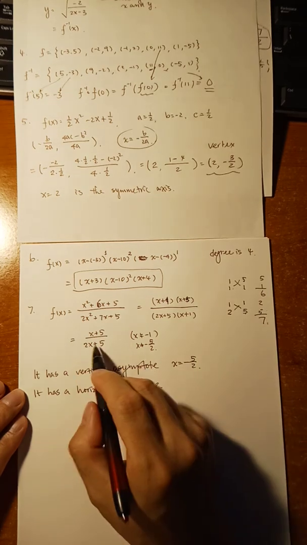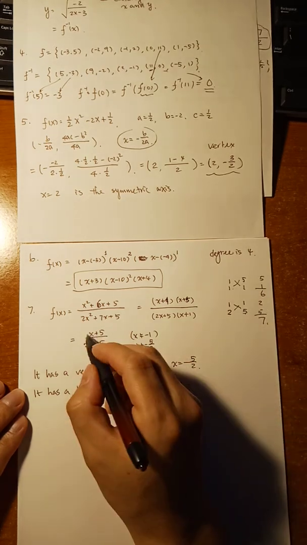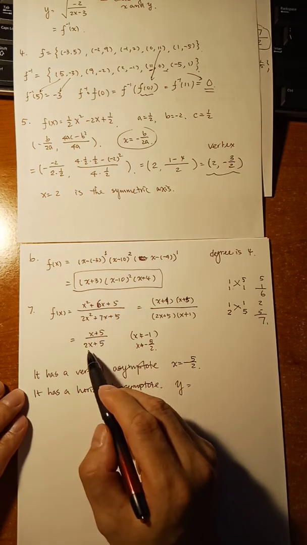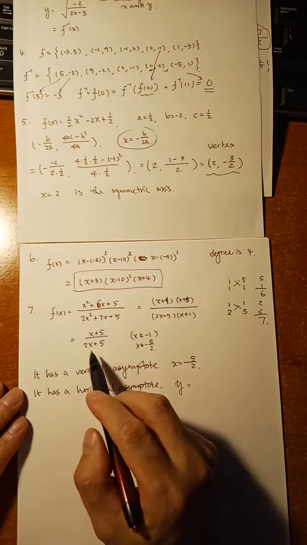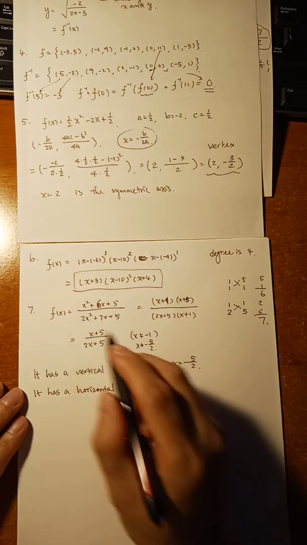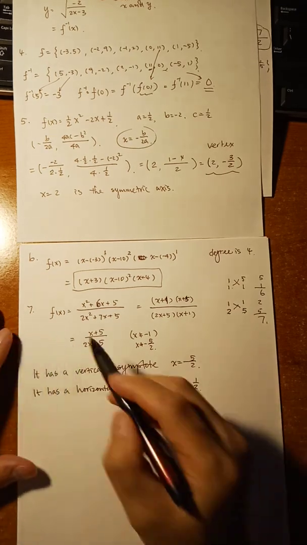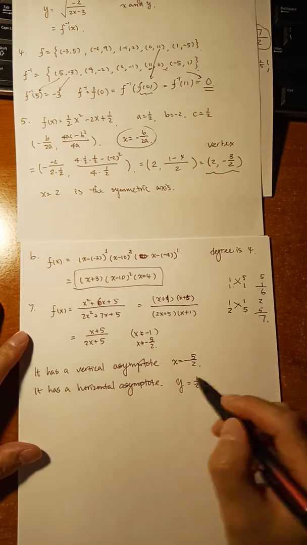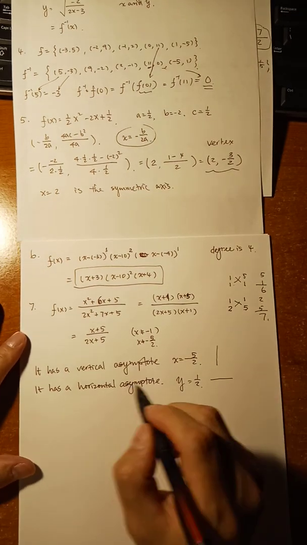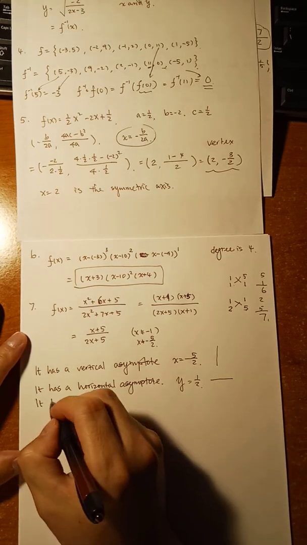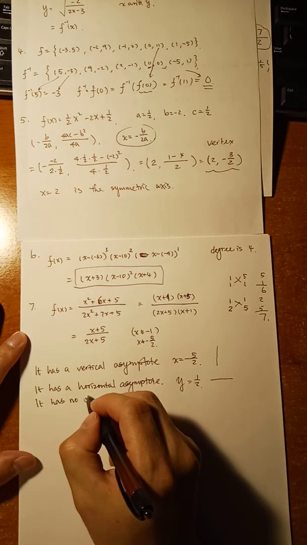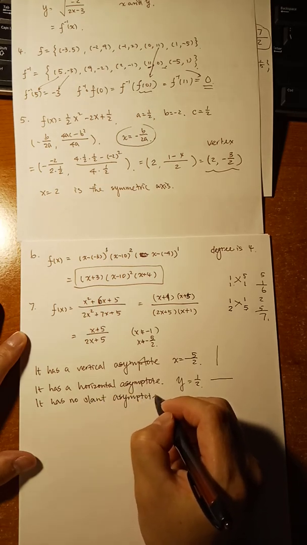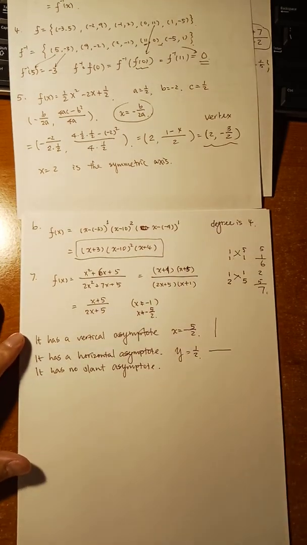How do you get the horizontal asymptote? This one is y equal to the ratio of the leading coefficients because they share the same degree. If the numerator and the denominator have the same degree, then the horizontal asymptote will be the ratio of the leading coefficients, 1/2. So y equals 1/2. That's the horizontal one. This is the vertical one. Once it has a horizontal asymptote, it has no slant asymptote. Just those two. Okay, it has no slant asymptote.